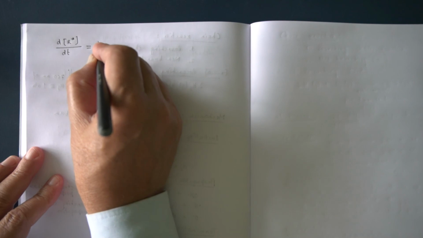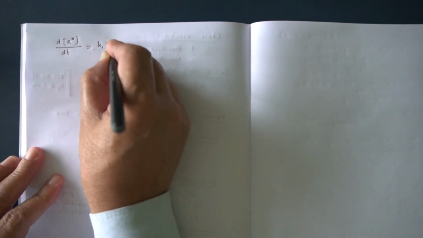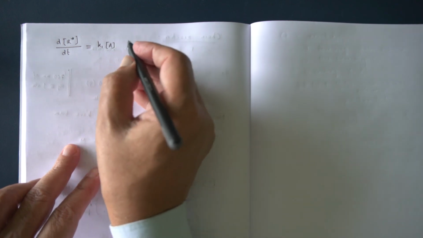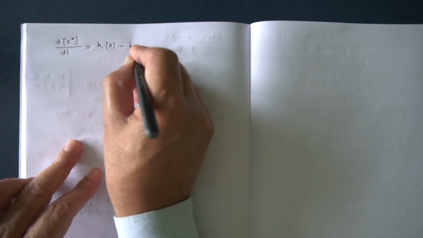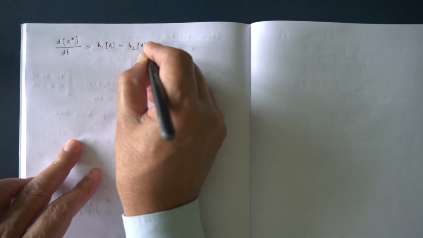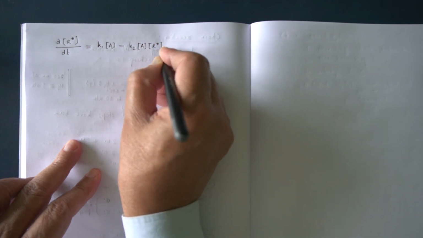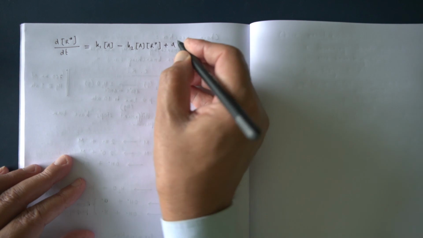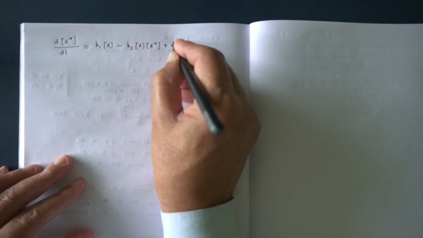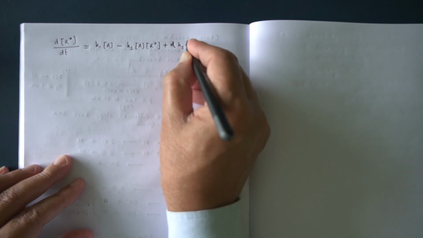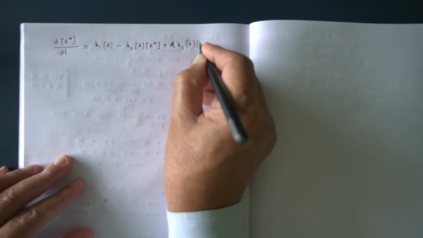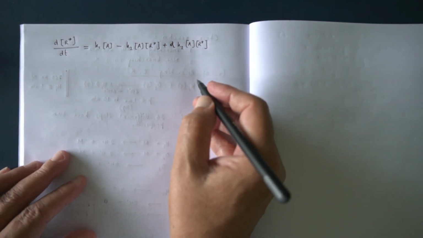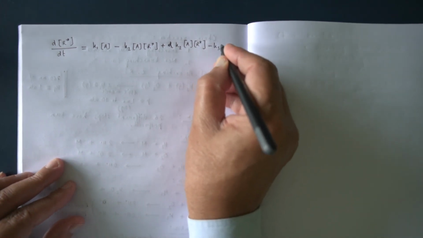So this will be equal to k1a, then minus k2ar, then plus alpha into k2ar, then minus k3r.